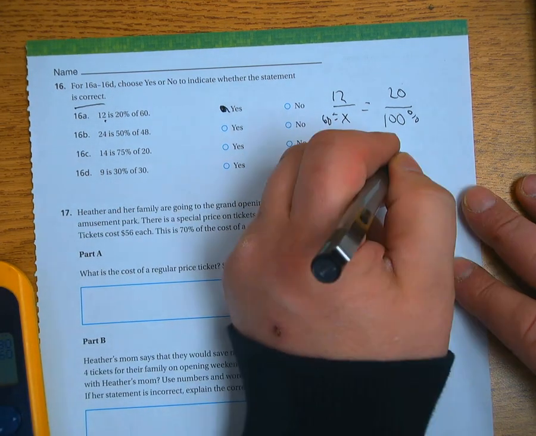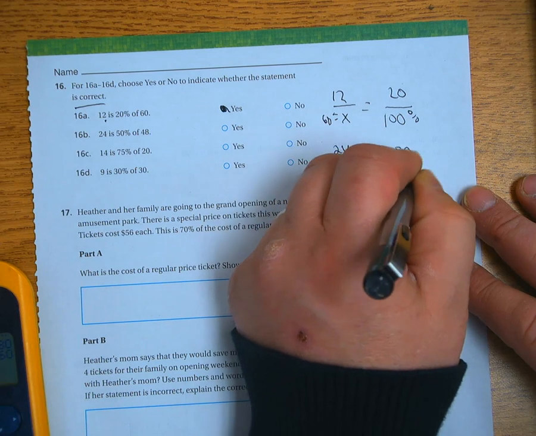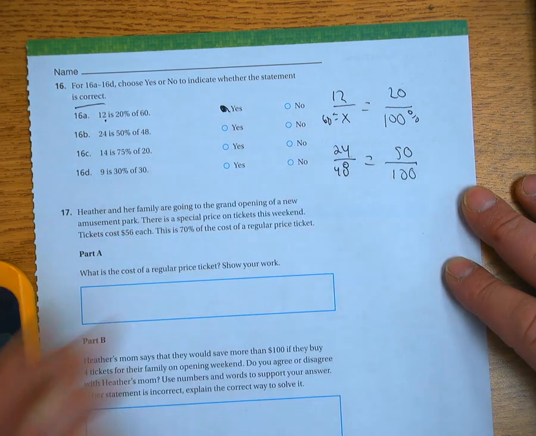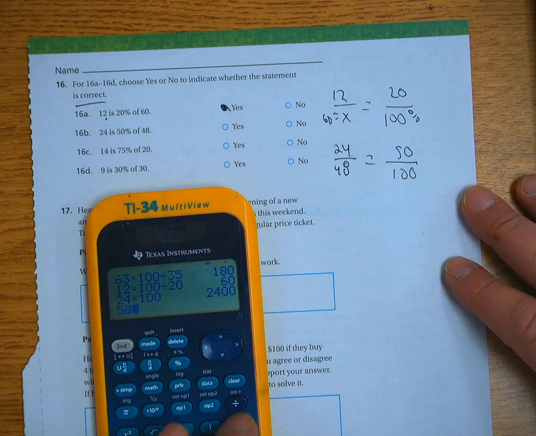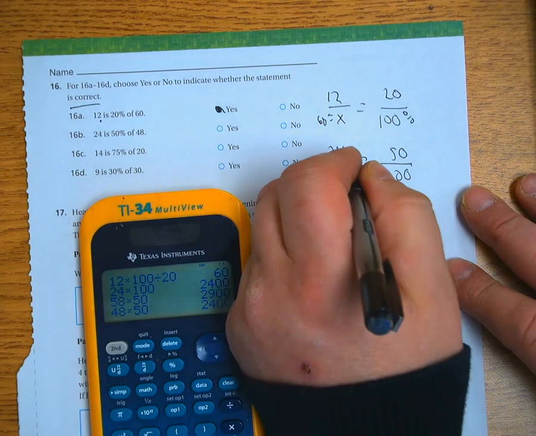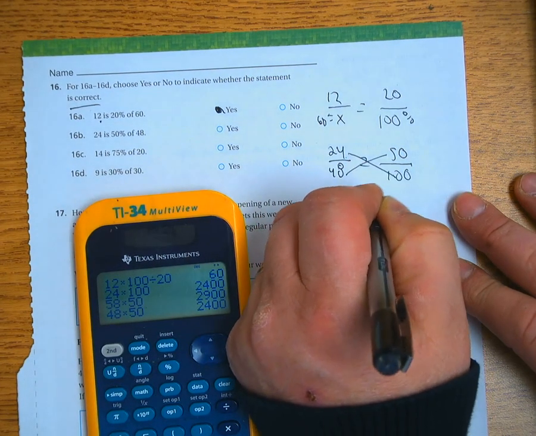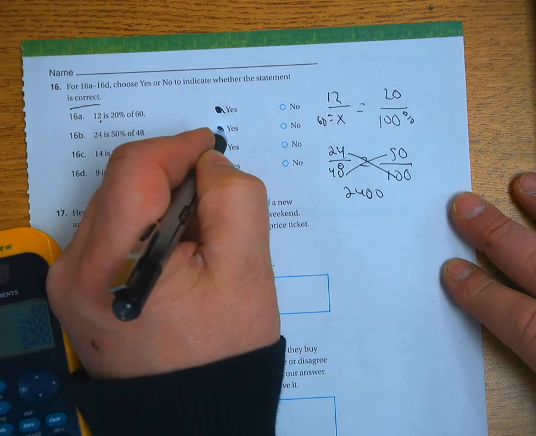24 is 50% of 48. So if I cross multiply 24 times 100, I get 2400. 48 times 50, I did that wrong. 48 times 50, 2400. So when I cross multiply, I get 2400. So that's also a yes.